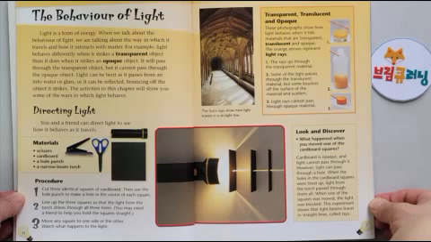Transparent, translucent, and opaque. These photographs show how light behaves when it hits materials that are transparent, translucent, and opaque. The orange arrows represent light rays. 1. The rays go through the transparent material. 2. Some of the light passes through the translucent material, but some bounces off the surface of the material and scatters. 3. Light rays cannot pass through opaque material.